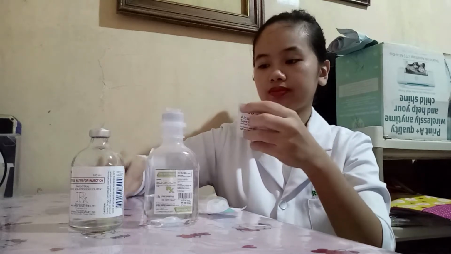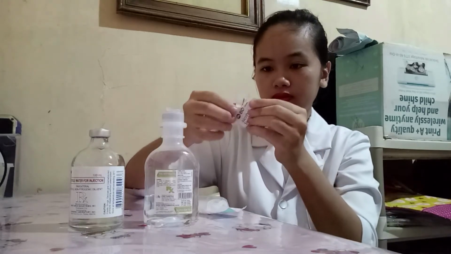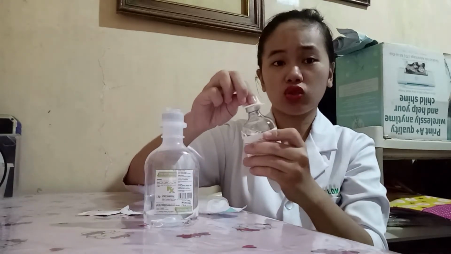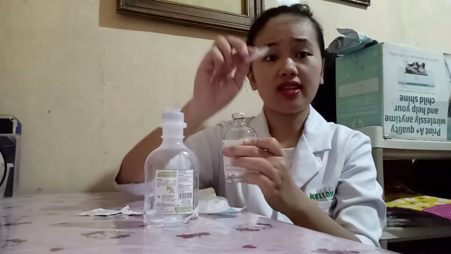And in using insulin, I will thoroughly mix the solution in each vial prior to administration. So I'm going to rotate the vials between the palms of my hands and invert the vials like this. Like that. But in this case, I'm not using an insulin. So I'm just going to clean the top of the vials with the antiseptic swab or alcohol swab in circular motion. And then discard.